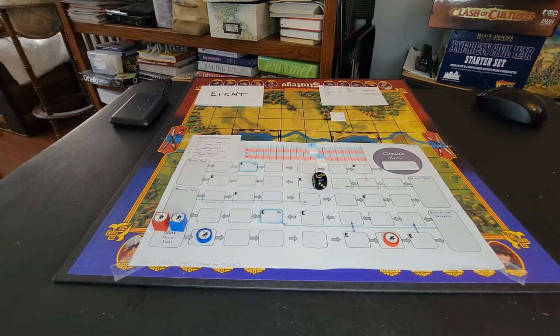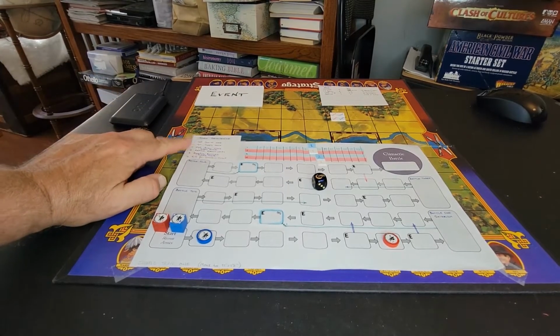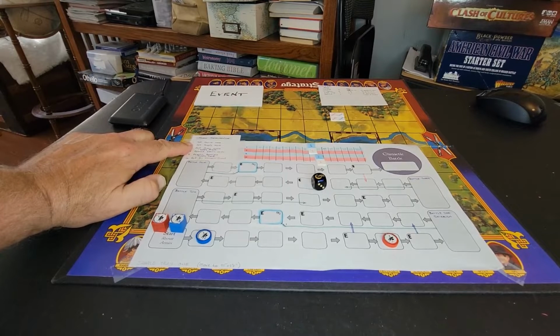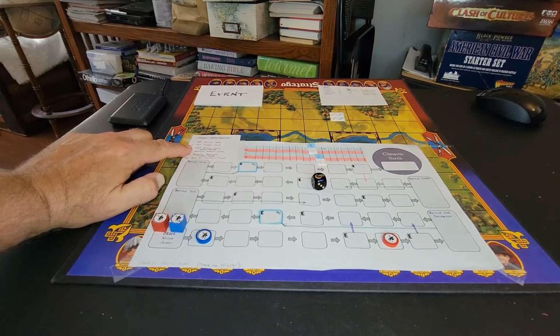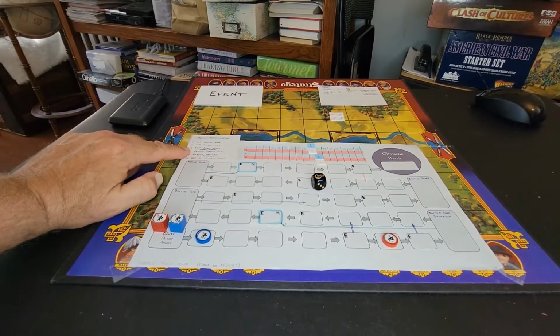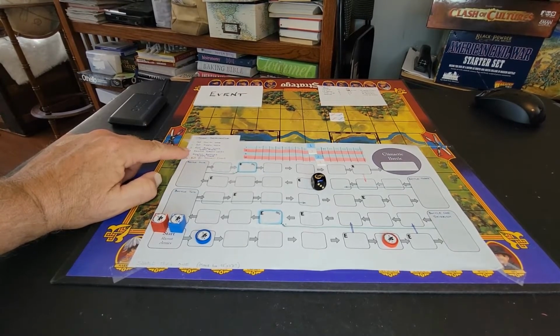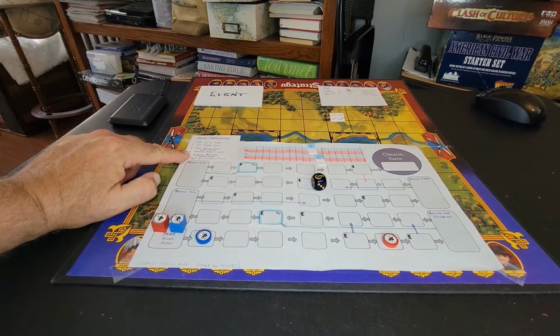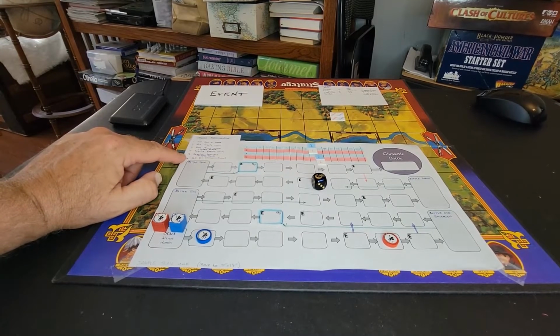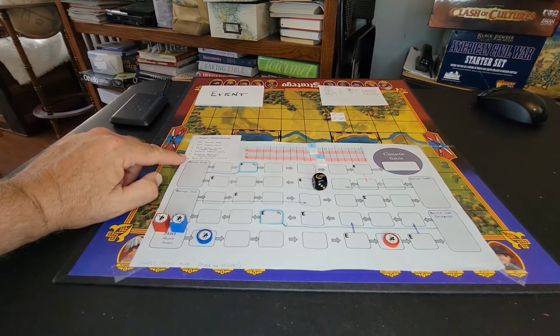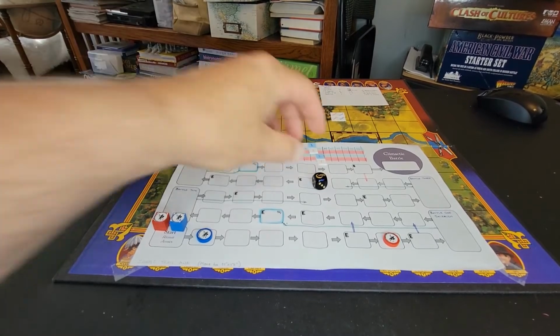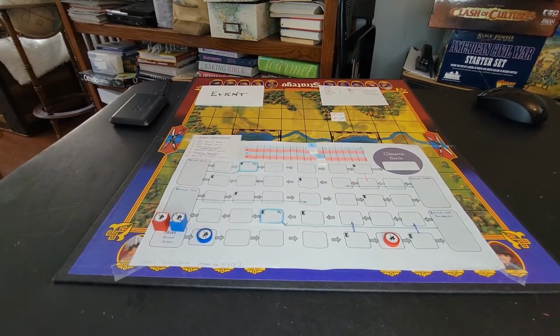I also made a little turn sequence cheat sheet up here. What we'll do is we'll start with a courier move, then a supply move, then the army move, adjust the supply track, resolve any event cards, resolve any battles, again, update the supply track, and then I have a tentative idea for rolling for a domain event, but that is beyond the scope of this video at this time.